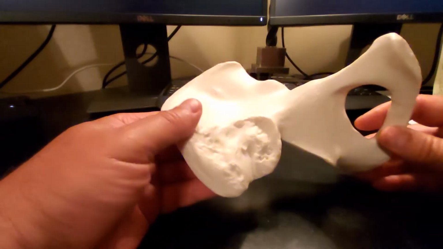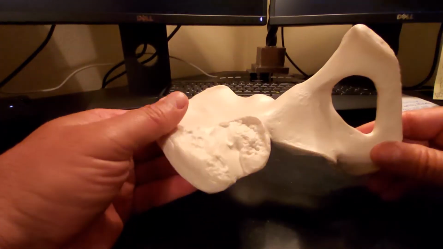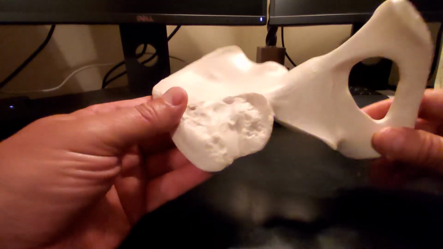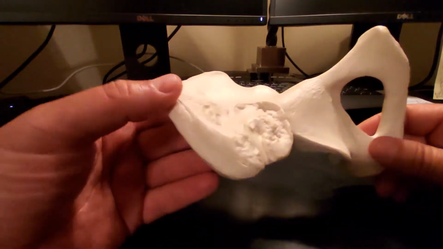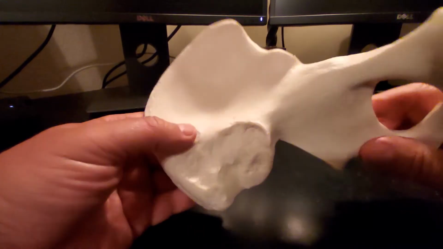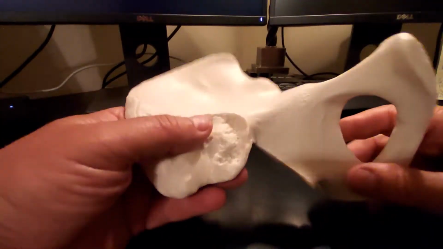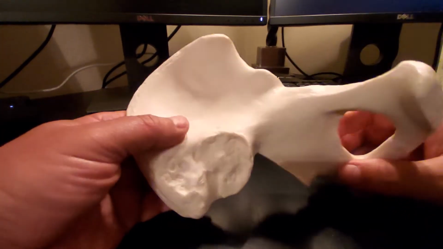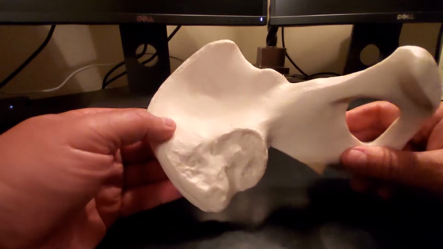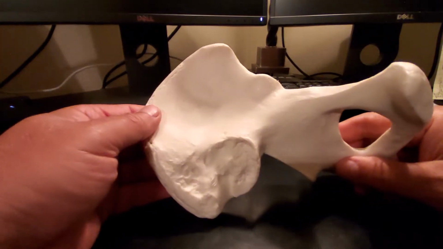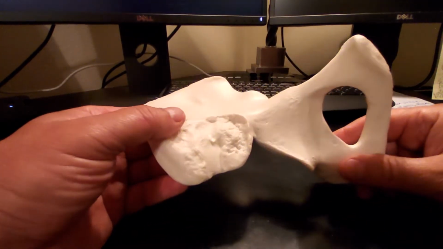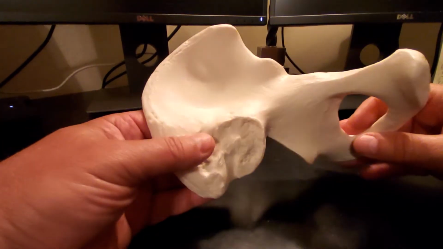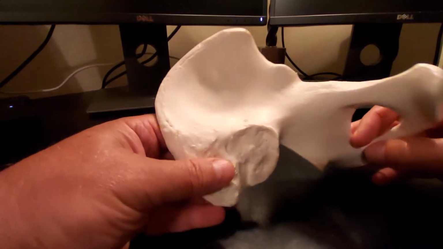You do have three bones. You have the ilium, the pubic bone, and the ischium, the ischial bone. During childhood, they are three separate bones, but as an adult, they fuse together, forming one coxal bone. So we'll refer to those regions as the ischium, the pubis, and the ilium. All right, let's talk about the structures on the ilium.